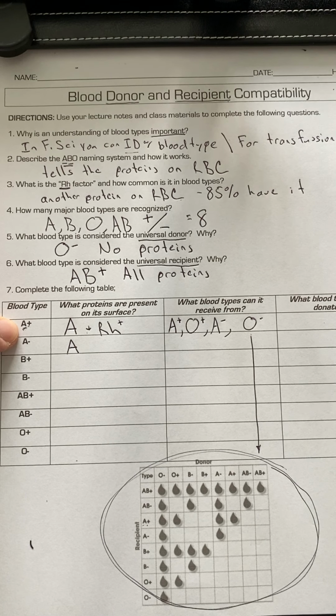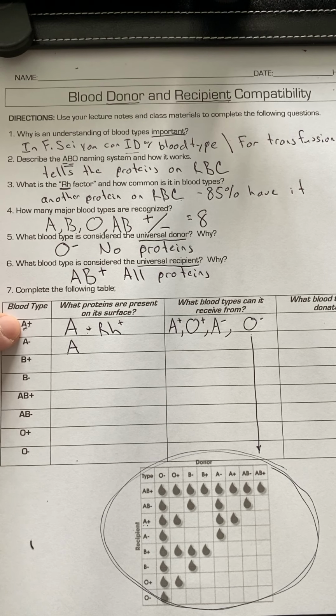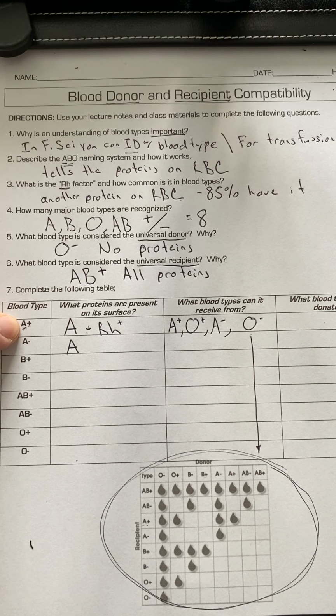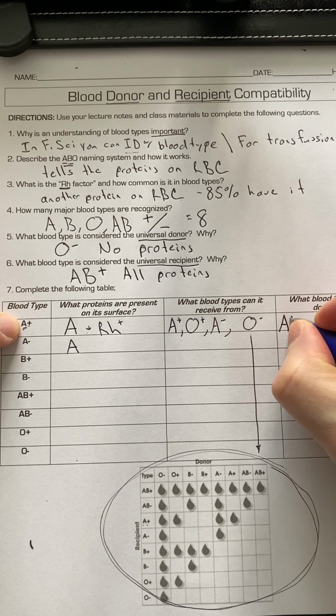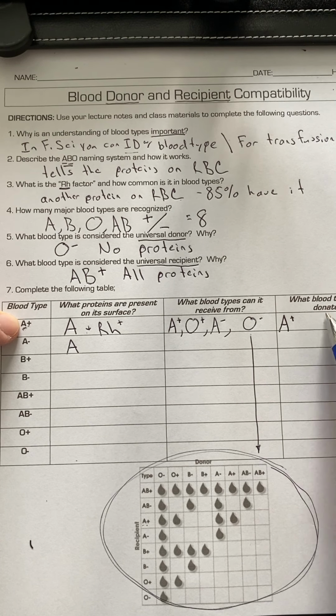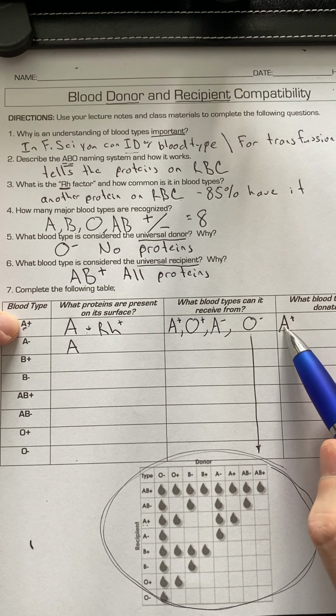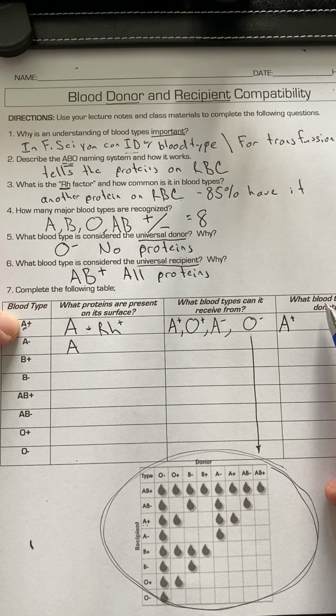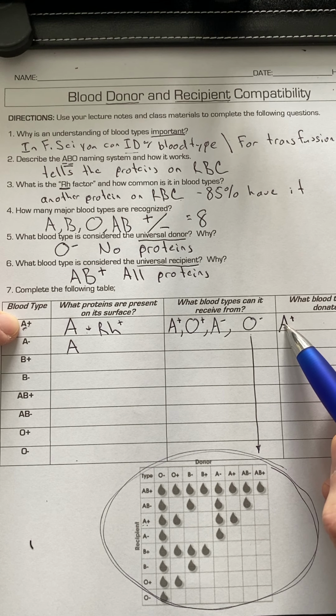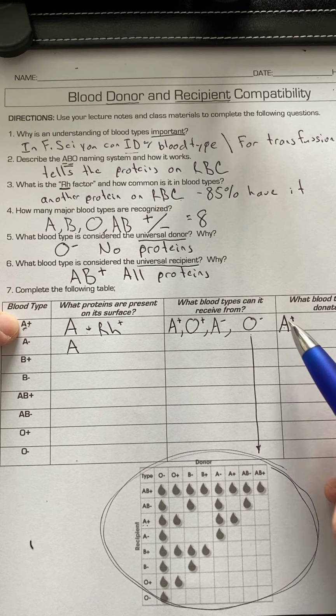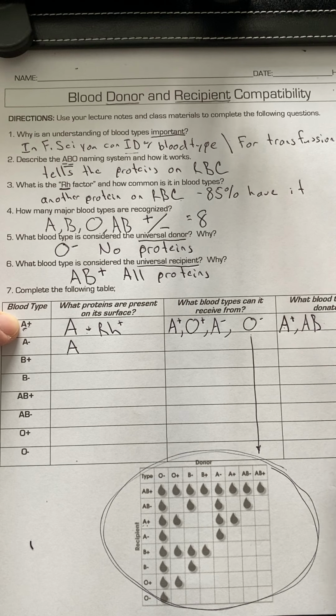So now I want to think through who this could donate to. I know everybody can donate to themselves. So I'm just going to say, if I've got A positive blood, could I donate to someone that's A positive? Sure. Of course, you can always donate to your own type. And I'm keeping that same logic. Let me tackle the positives first. So could A positive donate to B positive? Because if that person was B positive, this A protein is going to mess them up. So could this person donate to AB positive? Yeah, they could. In fact, everybody could donate to AB positive.